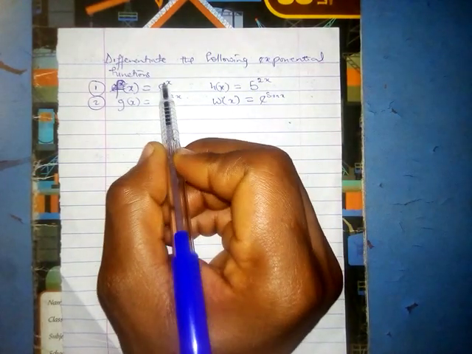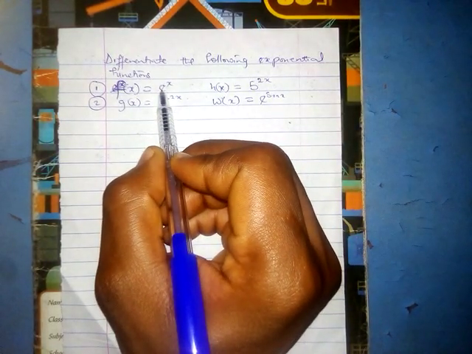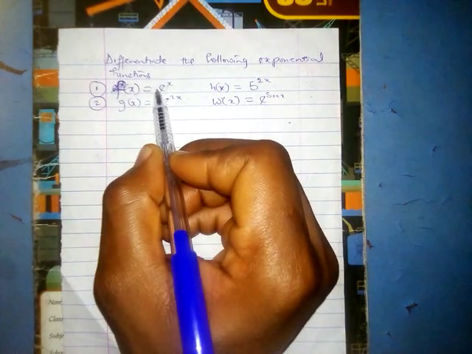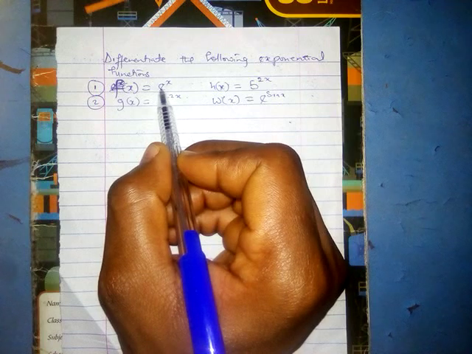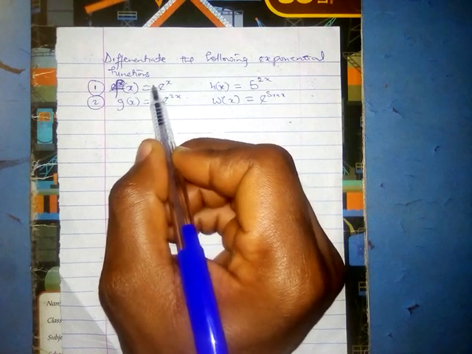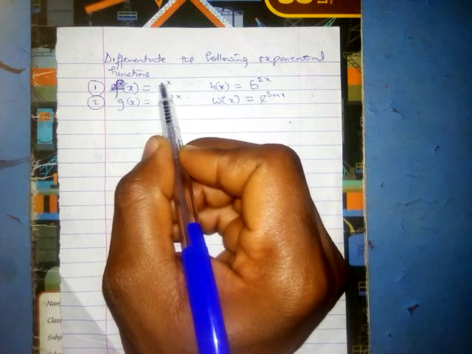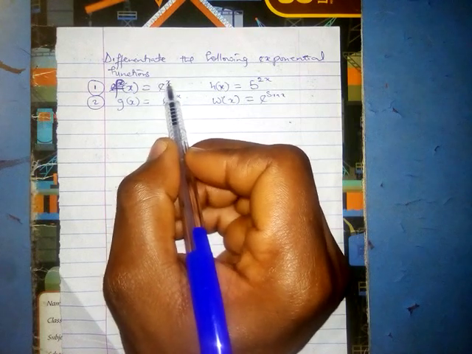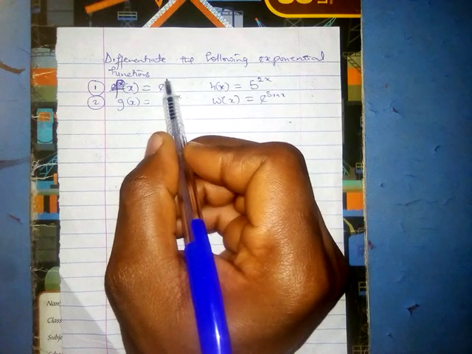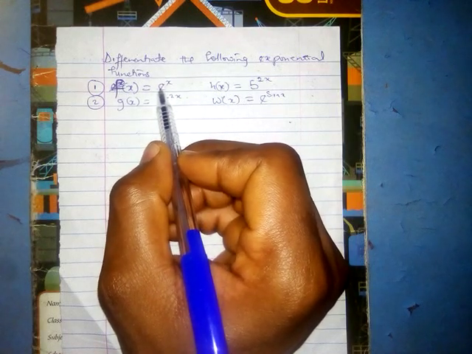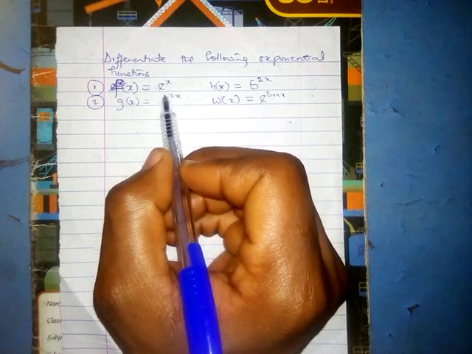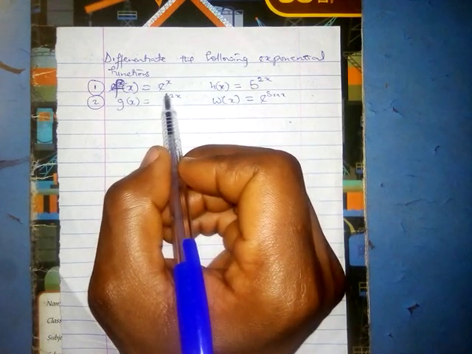Observe here, you have e and x. f of x equals e to the power x. The base e is a constant, a known value, Euler's number, and x is just a variable. Whenever you have a constant raised to the power of an unknown variable, that is an exponential function.